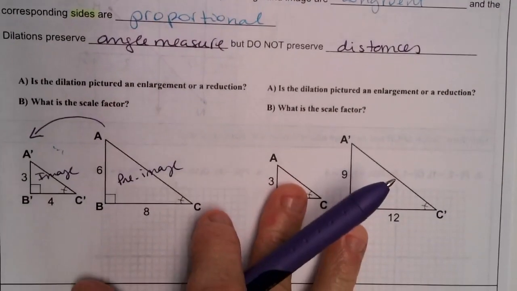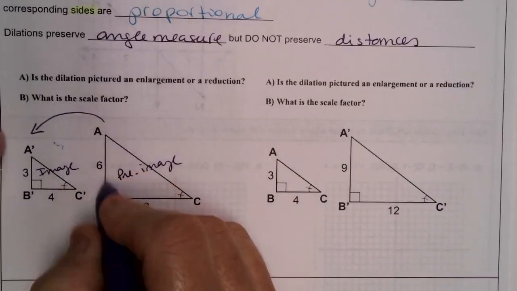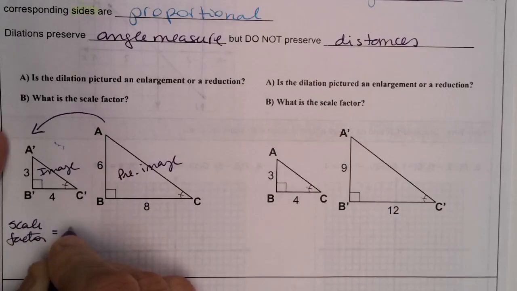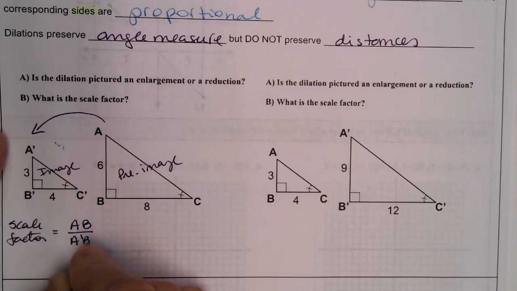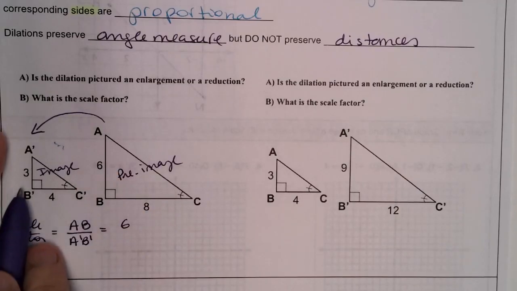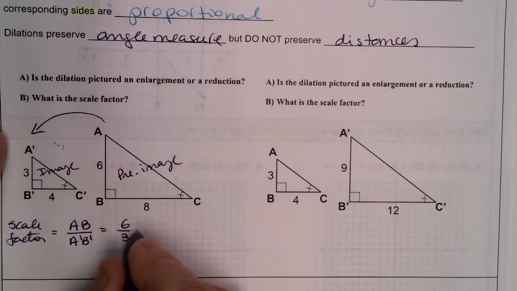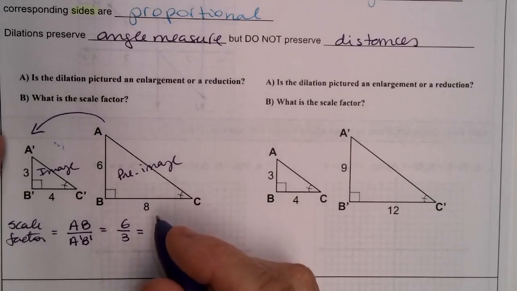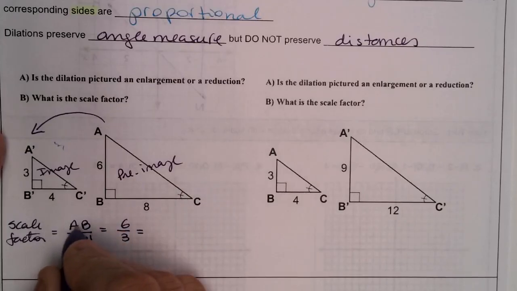Here, because I have a figure with some side lengths, I will take the side length AB. So scale factor equals AB over A prime B prime. AB is 6, A prime B prime is 3. That means the scale factor is... I mess up the order. So let's fix this right now.